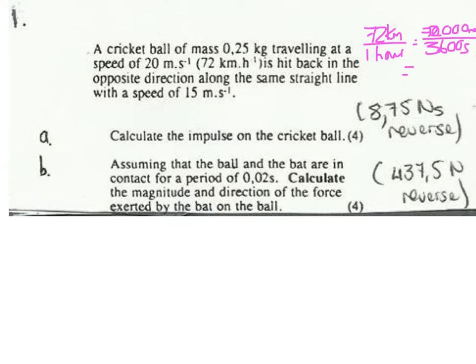So anyway, that cricket ball has been hit back in the opposite direction along the same straight line with a speed of 15 meters per second. What is the impulse? Remember what impulse is? Impulse is force times time. So therefore we don't have a force. It's also equal to the change in momentum, which is final momentum minus initial momentum.